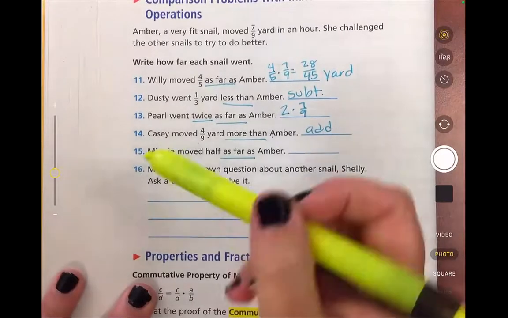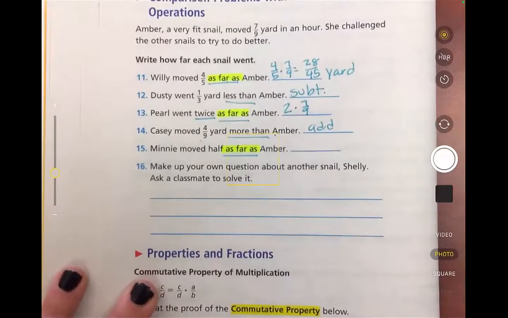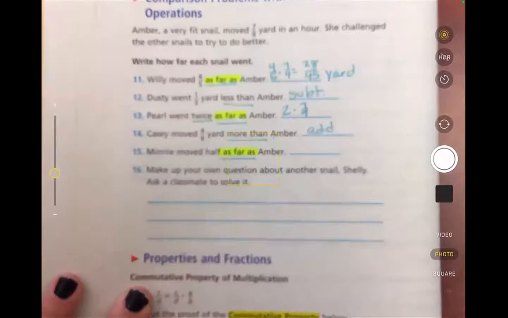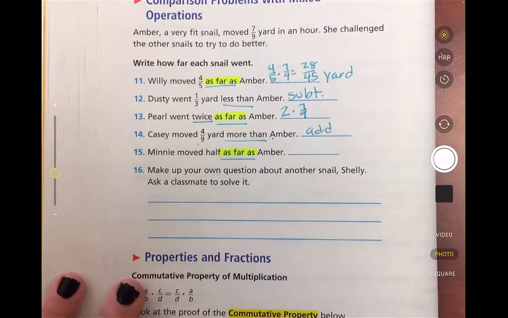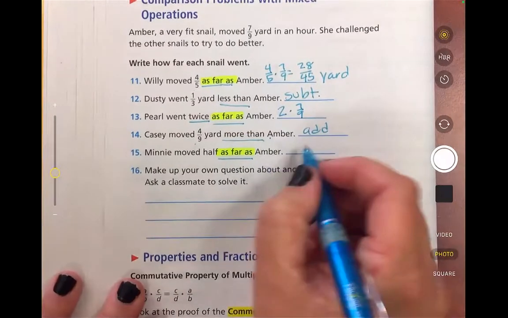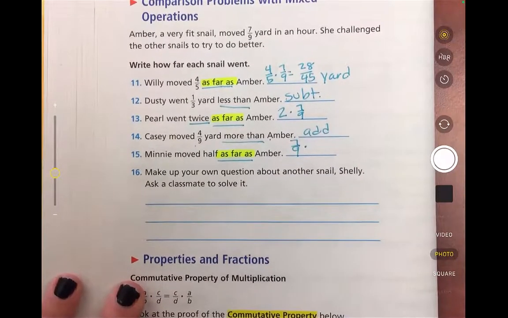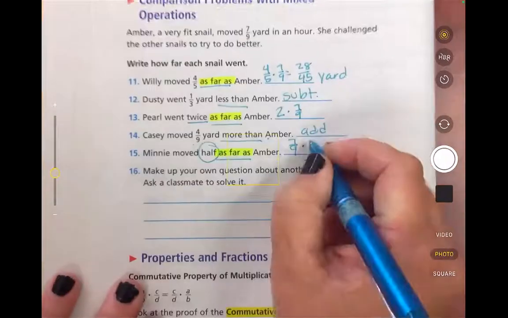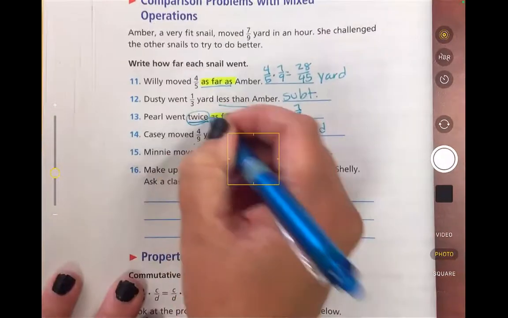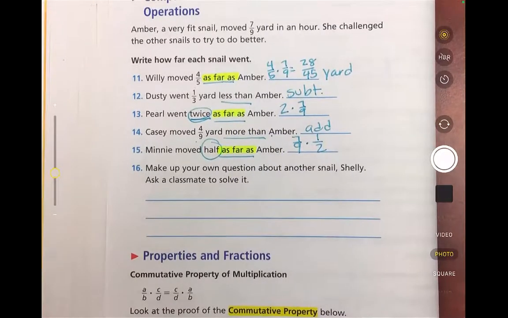You guys see a pattern here so far? As far as, as far as, as far as. What are we doing for all of the as far as words? Multiplication. So we're going to multiply. What am I going to multiply for number 15? 7/9, but what am I going to multiply that 7/9 times? 1/2, right? Half. 7/9 times 1/2. Half as far means 1/2. So we're going to multiply by 1/2.